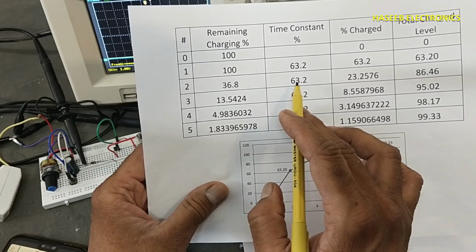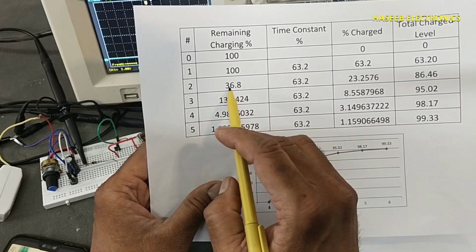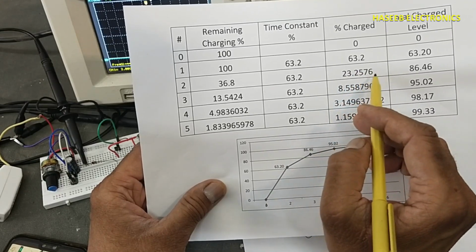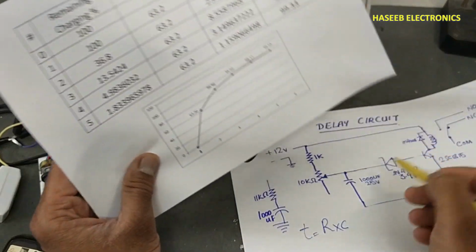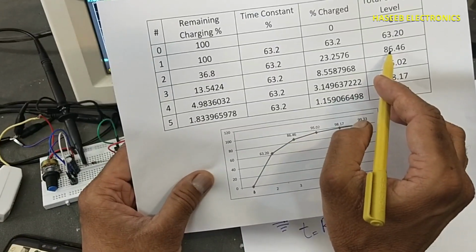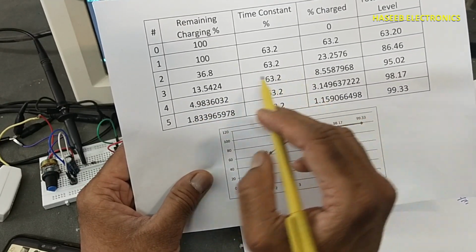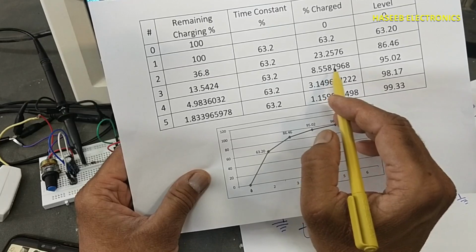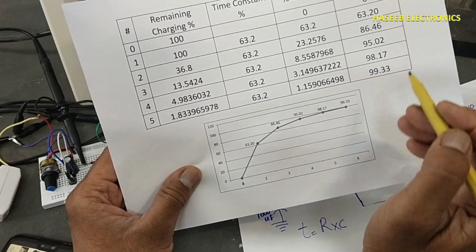In the next charging time constant, in the next step, it will complete 63.2% of this value. That will become around 23.2576. The total amount of the capacitance covered will be 86.4% in these two steps. When we covered 86.4%, the remaining 13%, in this time constant it will take 63.2% of this value. That will become around this one. After completion of this level, our capacitor will be charged at 95%.